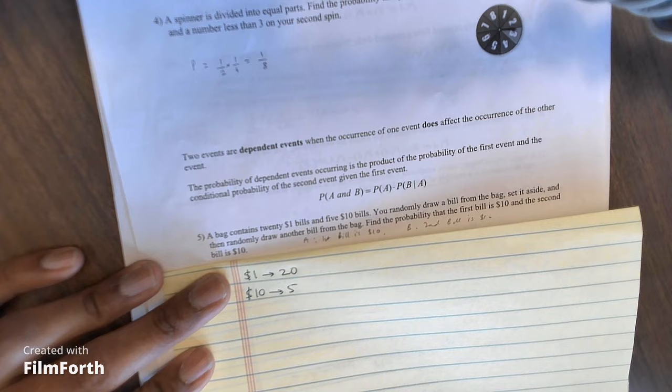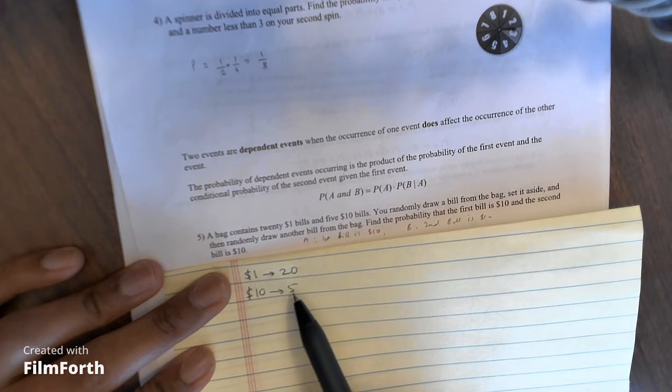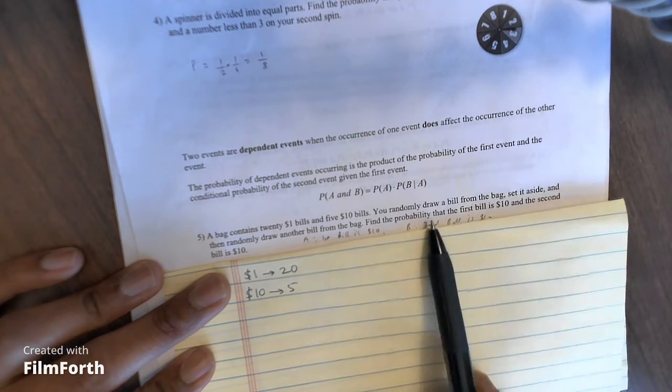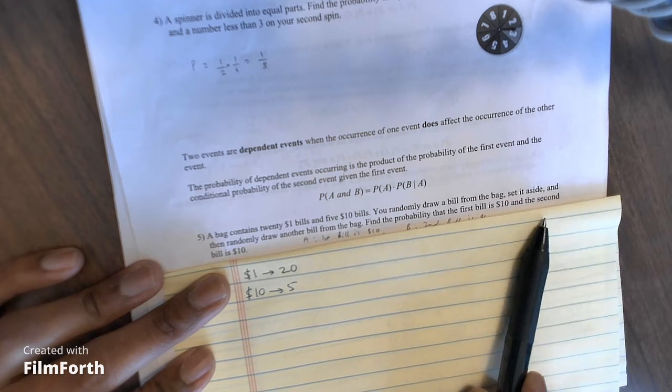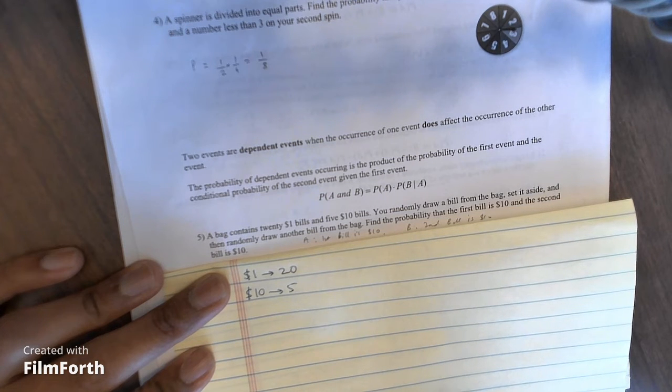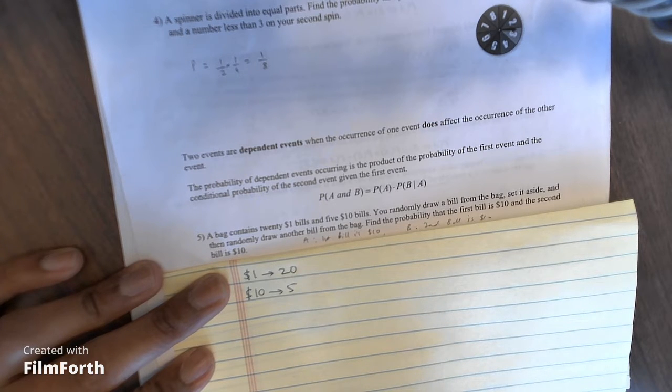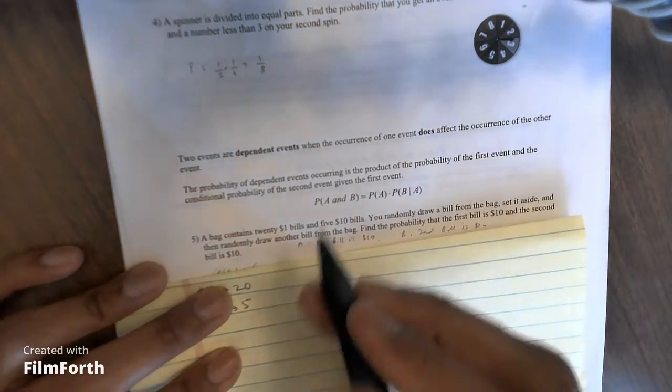That should give you a hint. If I've taken a bill out, the original sample space is no longer the same. I originally had 25 bills in there, now we only have 24. Find the probability that the first bill is $10 and the second bill is $10. The second drawing is not independent. It depends on the first event because the sample space is no longer the same.